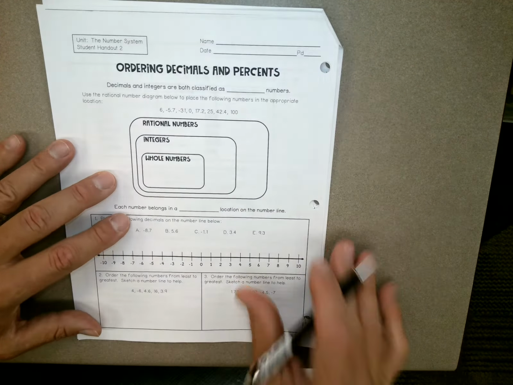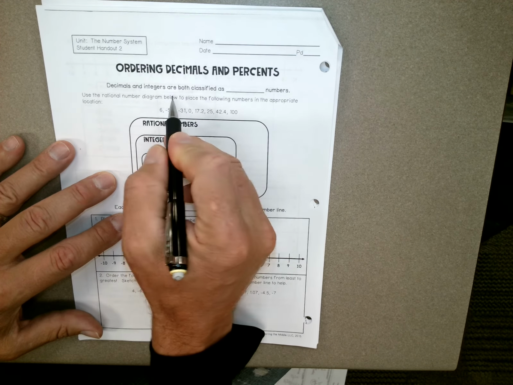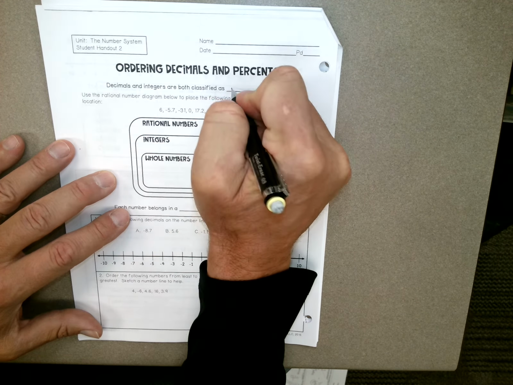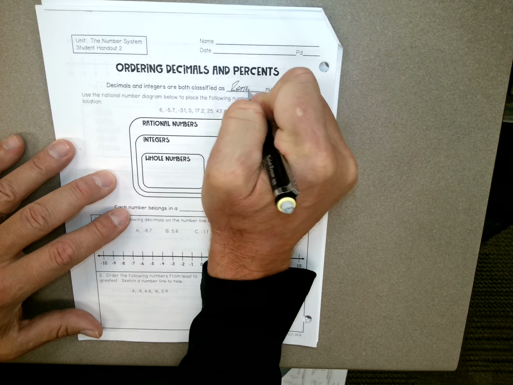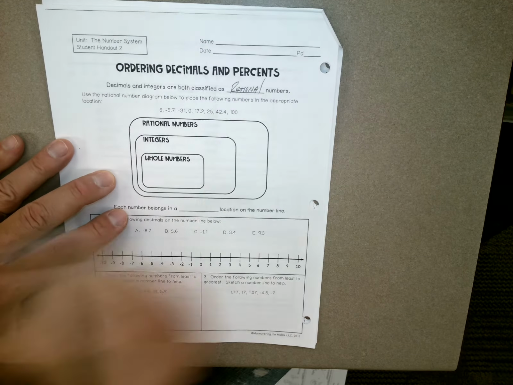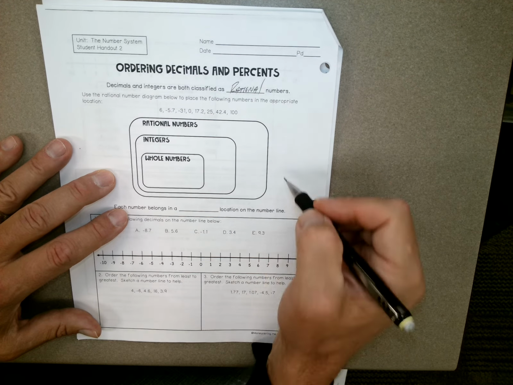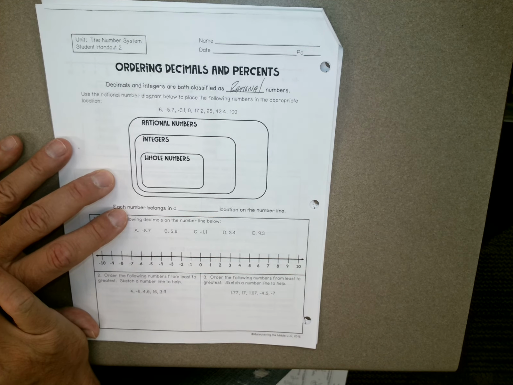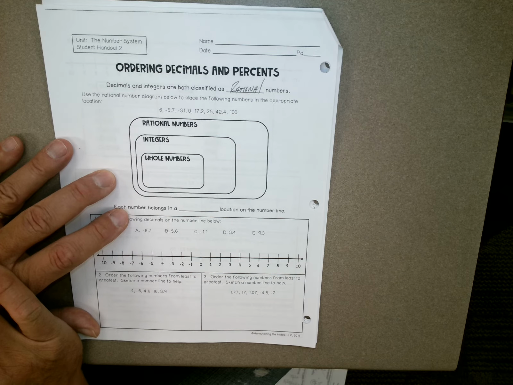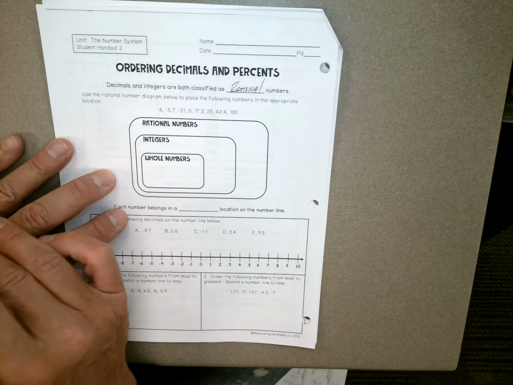Okay, so decimals and integers are both classified as rational numbers. And remember, a rational number is where you can put a number in fraction form, a over b, where b, the bottom number, the denominator, does not equal 0. So let's take a look at this set here.